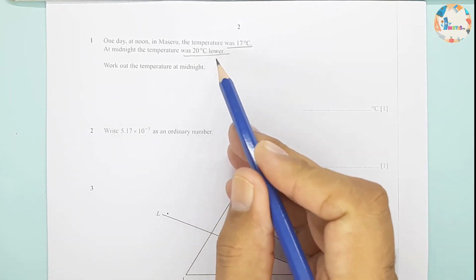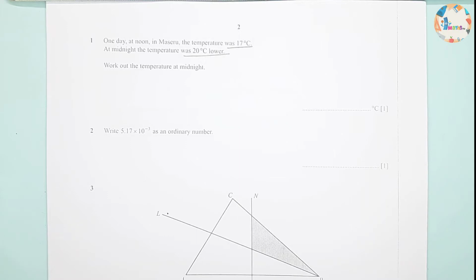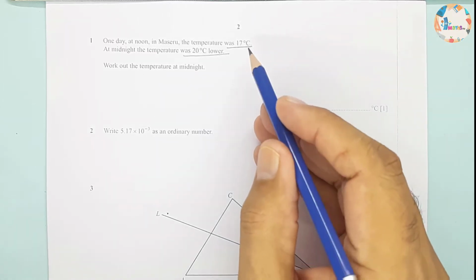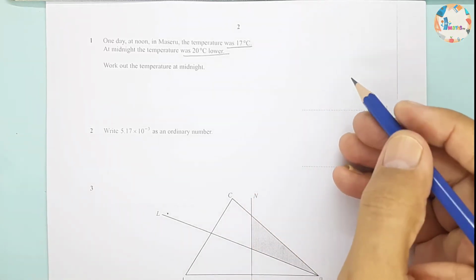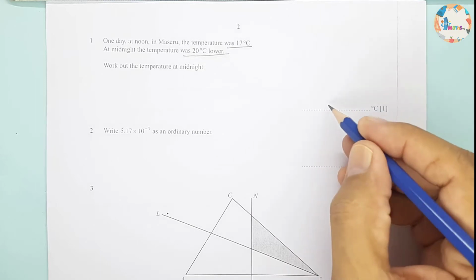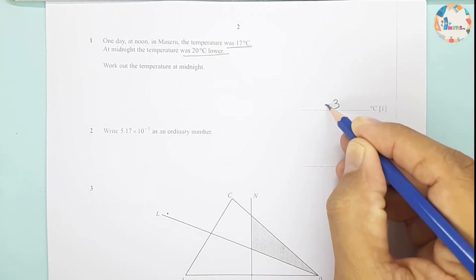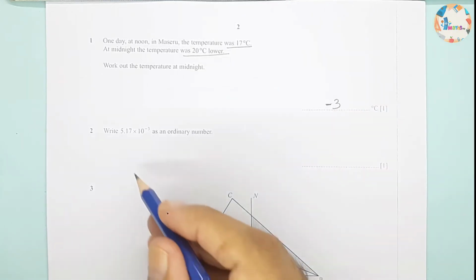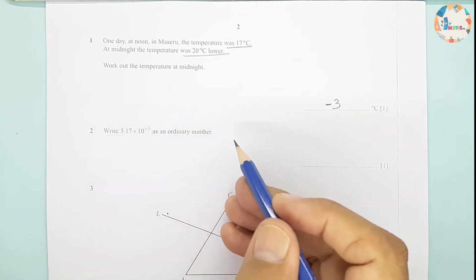20 degrees Celsius lower than 17. So from 17 till 0 will be a 17 degree drop, and then from 0 to a further minus 3 degrees. 3 degrees will be minus 3. So the answer will be minus 3. Then question number 2, write this down as an ordinary number.